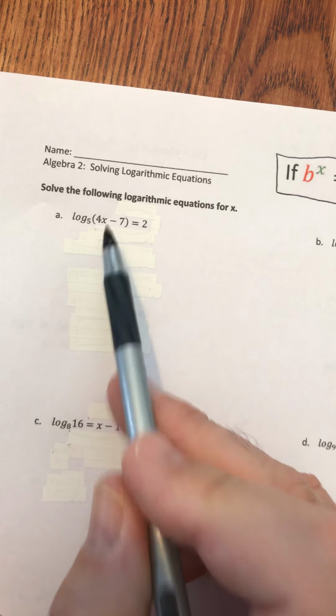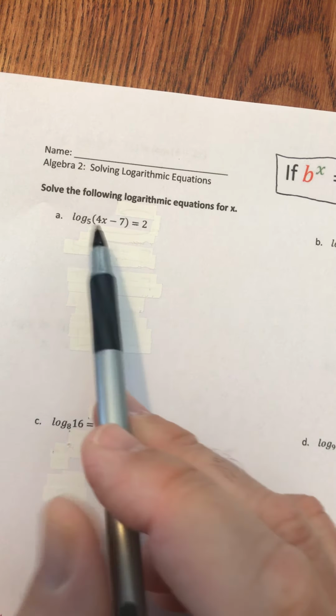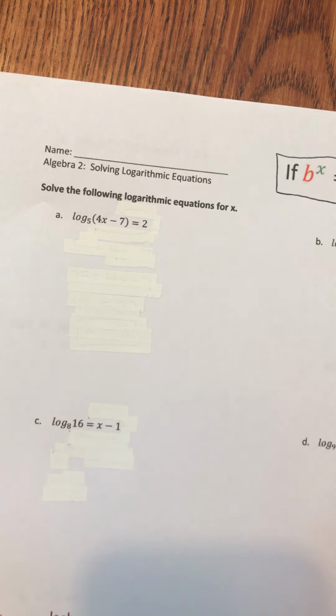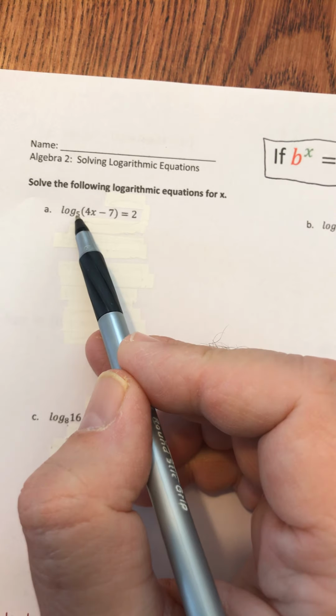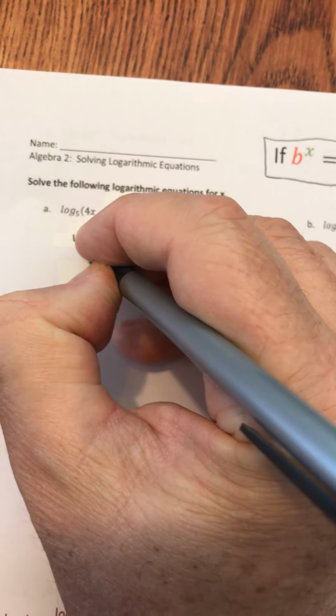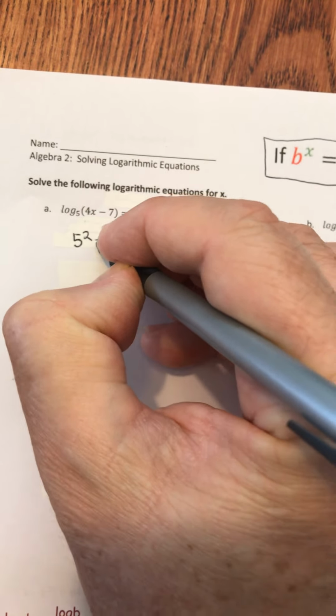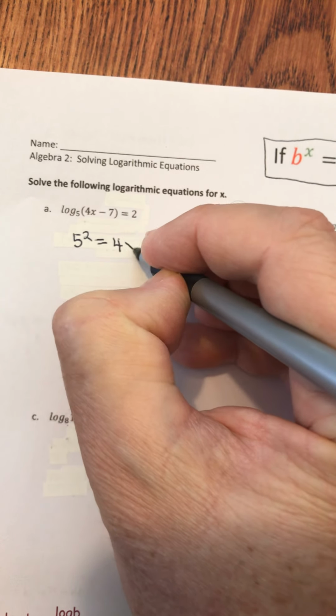And chances are, if you can't solve the problem the way it's written, this is in log form, then it can be solved in the other form, which is exponential. Now remember, around the world, so 5 to the power of 2 is going to equal the quantity 4x minus 7.